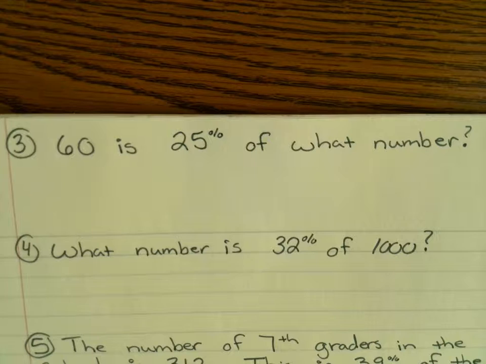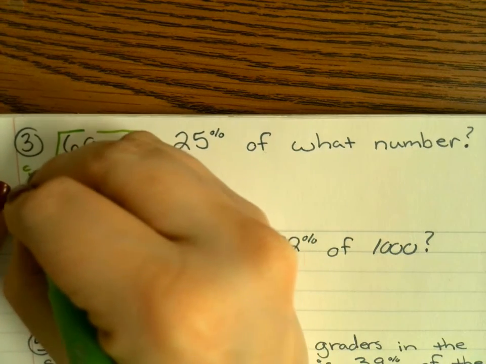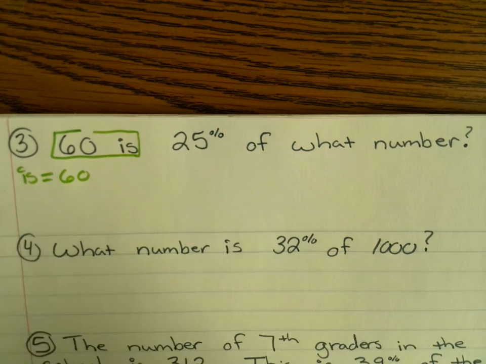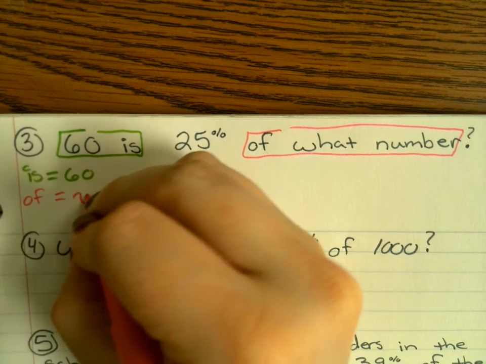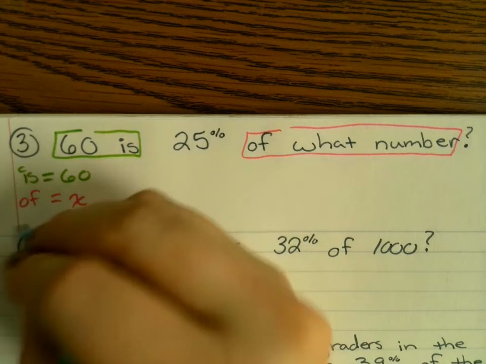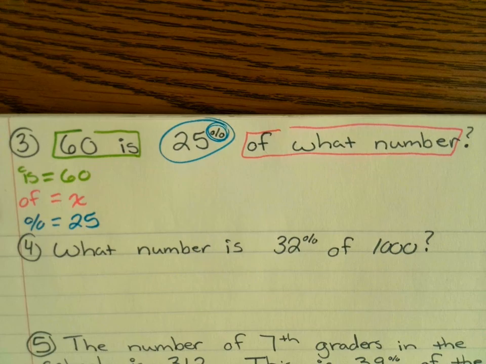Okay, let's go ahead and go over this. 60 is 25% of what number? Who wants to go ahead and respond to that one? Any volunteers? Rowena? 240. Very good. So 60 is, there's our is term, so the value is going to be represented as 60. Of what number? That's the variable, because we do not know what the of value is going to be, so we're going to put an X. And then percent is going to be 25 because it's got a percent sign right behind it, so we know that that's a percentage.